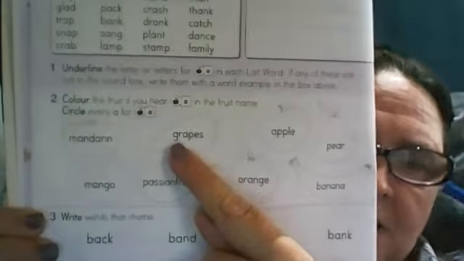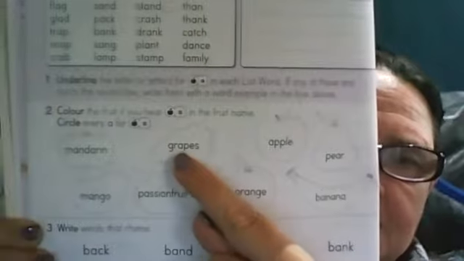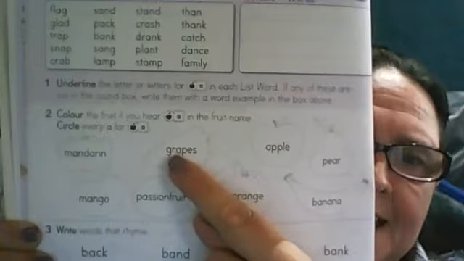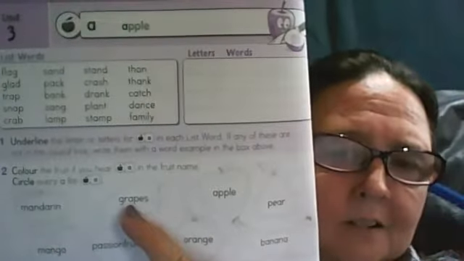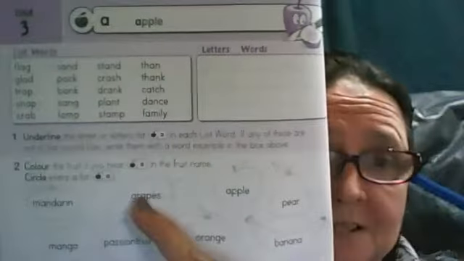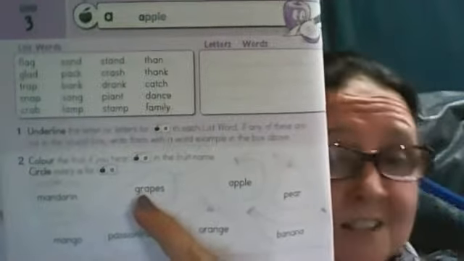This fruit is grapes, and the word says grapes. So there's an A in there, but A says ay. It doesn't say A, does it? No, it says ay. So don't colour in that one. Take your pencil and go cross, because we're not colouring in grapes. Grapes does not have an A sound. It's not A. That would be an A sound in there, so go cross.